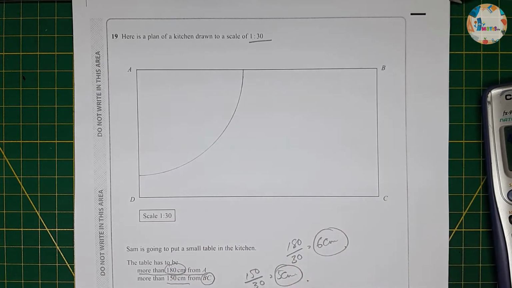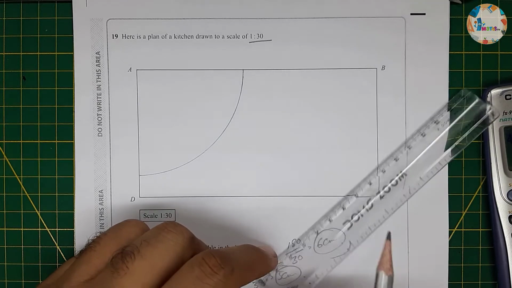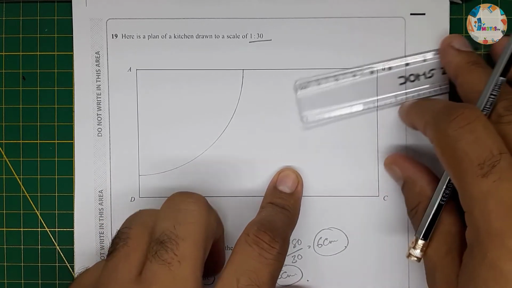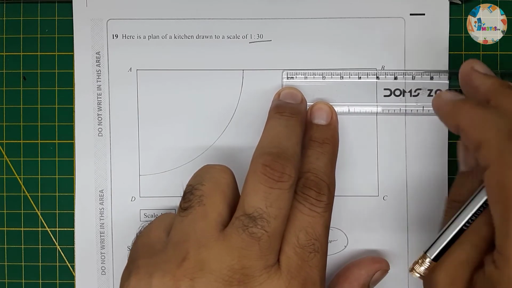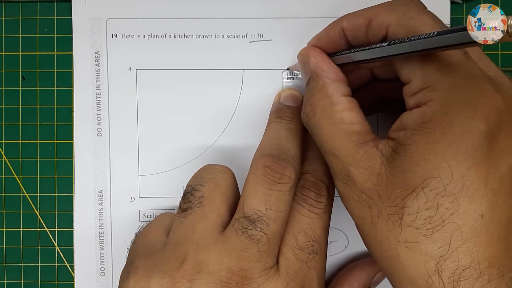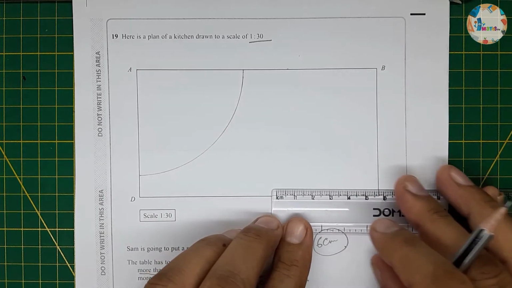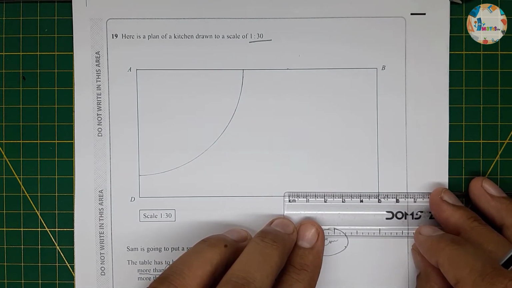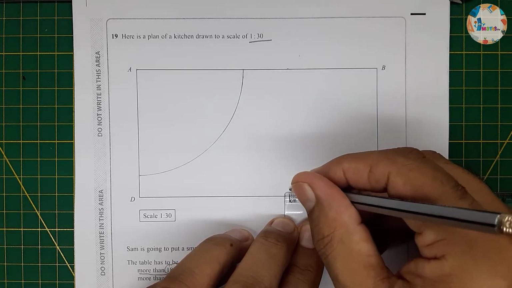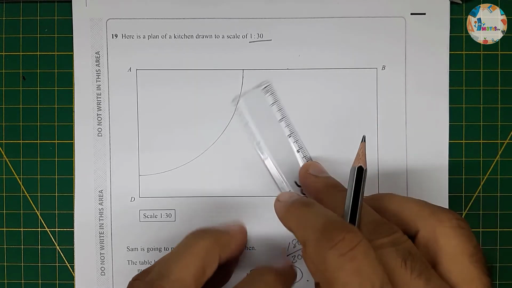Out of this one will be 180 centimeters, and then they are saying that 150 centimeters. So 5 centimeters from BC. So we will be taking 5 centimeters from BC. So we can put a mark of 5 centimeters from here and 5 centimeters from here. So this will be 5 centimeters.